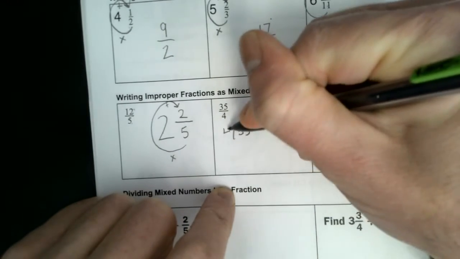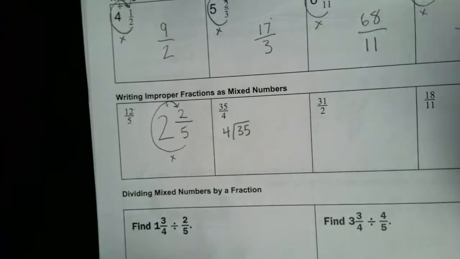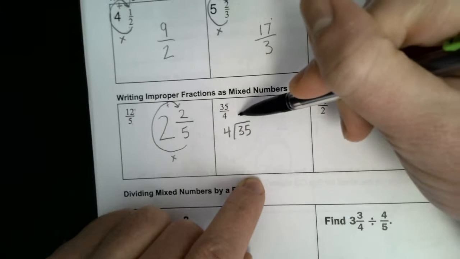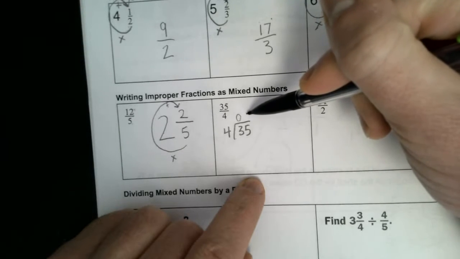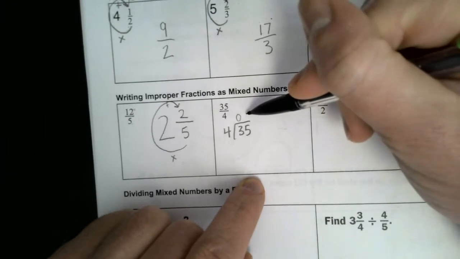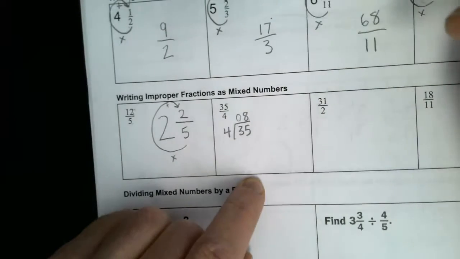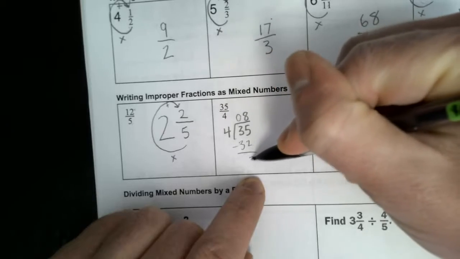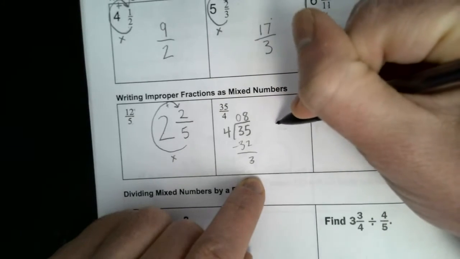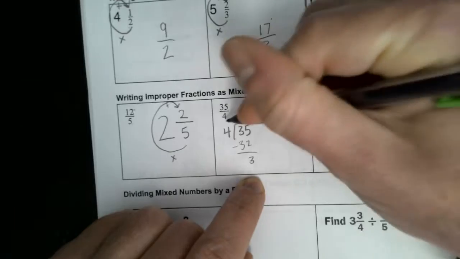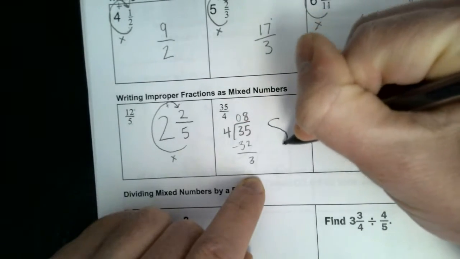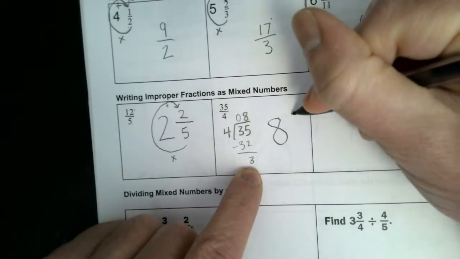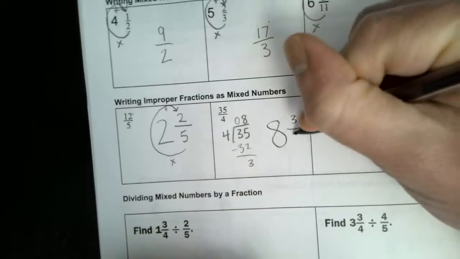This is a very similar method, but this is actually using division. So if I put the top in the box and divide it, 4 goes into 3 0 times. 4 goes into 35 would be 8 times. That's our whole number. 8 times 4 is 32, and there's 3 left over. That means that our whole number is 8. That's how many times 4 goes into 35. 8. We're left with 3. 3 is left over out of 4.